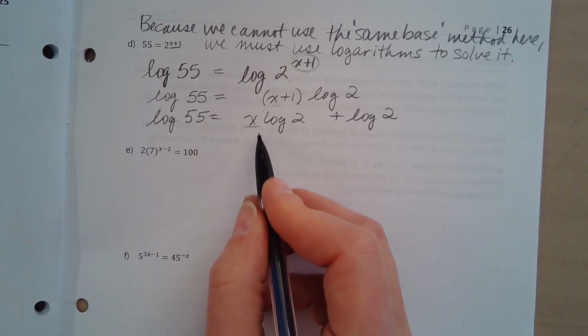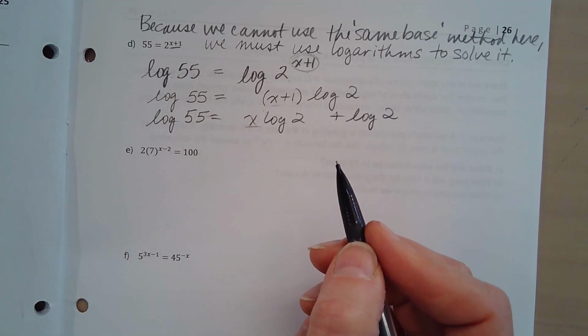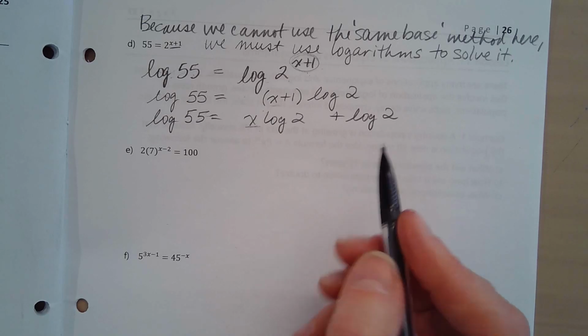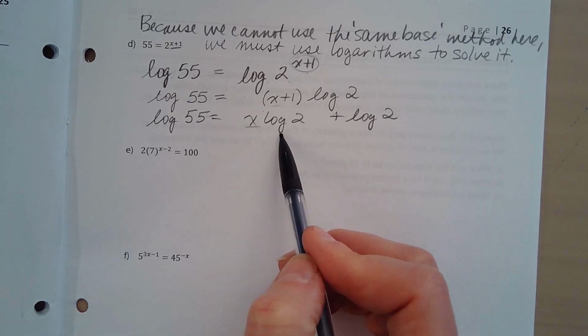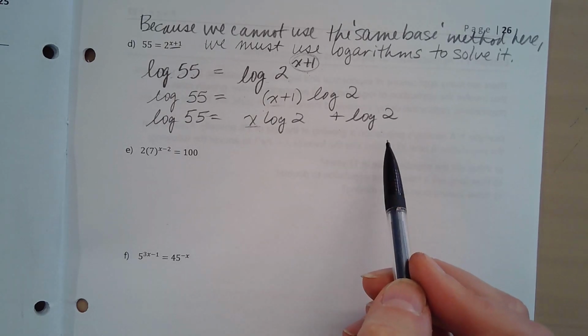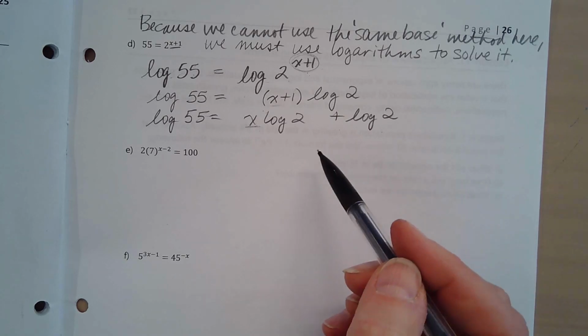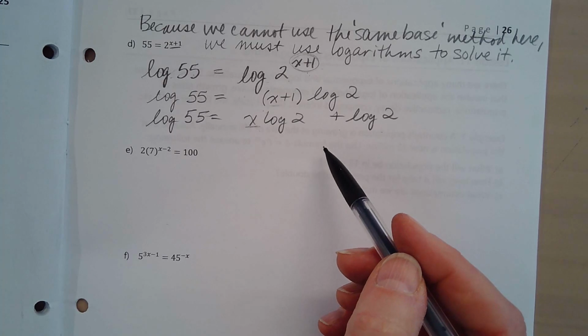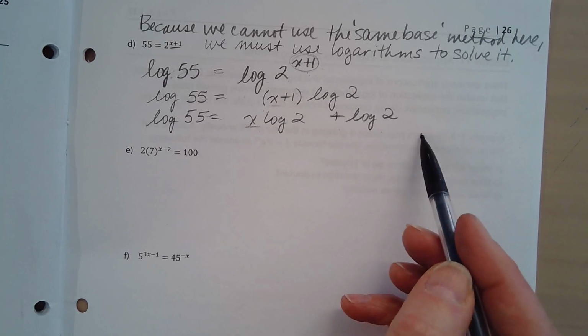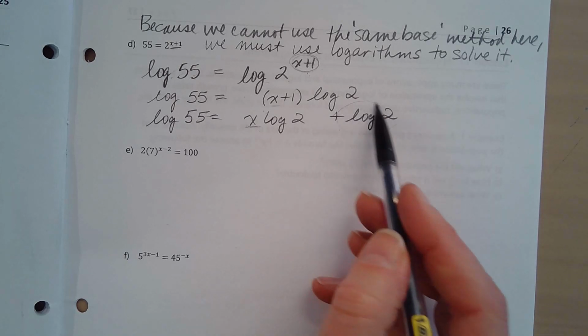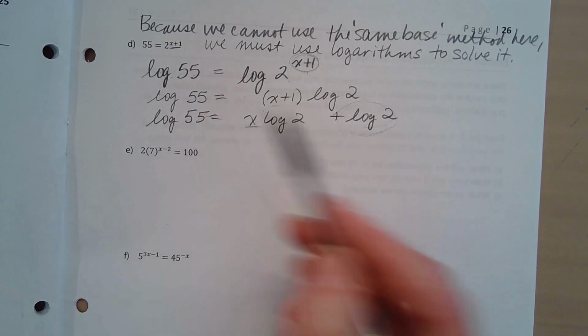So here's my log. I have to isolate x. What would you do next in order to isolate x? I've got x times log 2 plus log 2. I don't think I can multiply anymore. Someone said move this over.